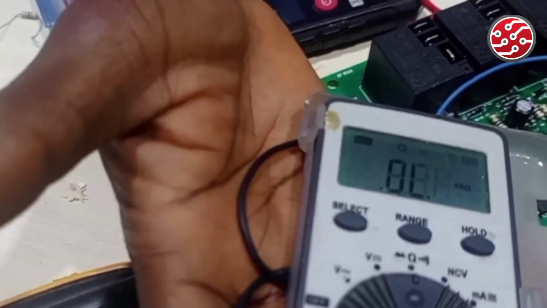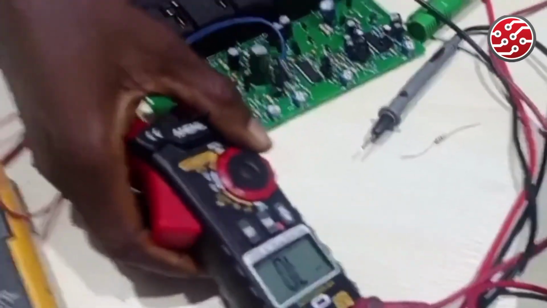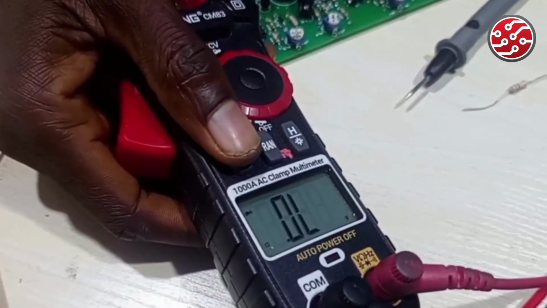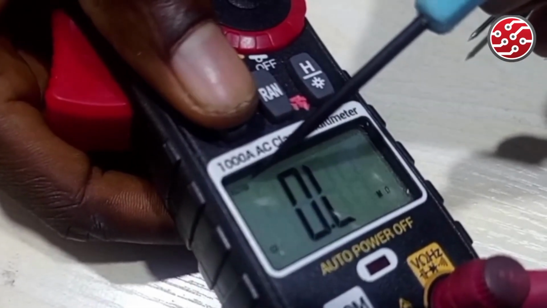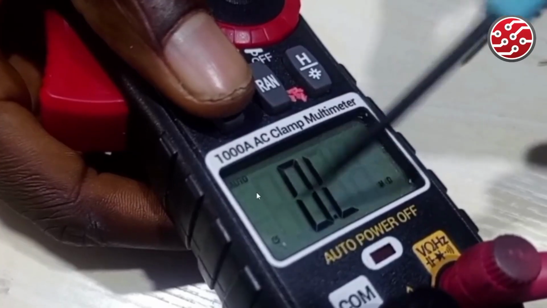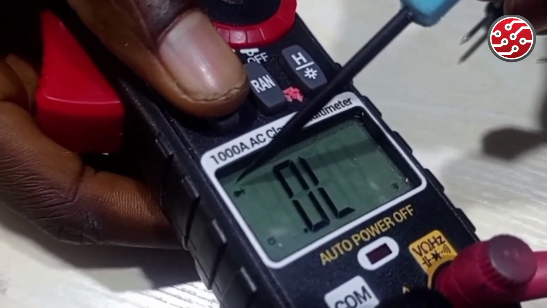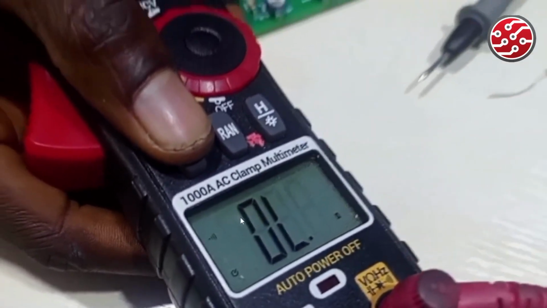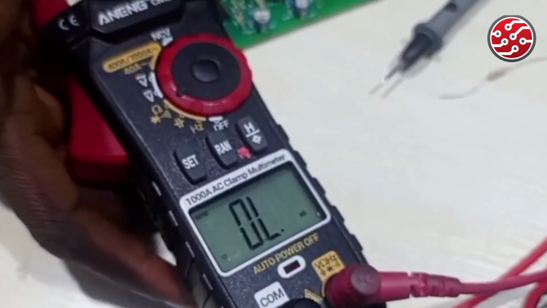Press it again, it comes back to ohms. This one, the same thing. You press select, it goes to diode. Look at the diode showing by the side. Press it again, it goes to continuity. When you press it again, it goes to resistance.